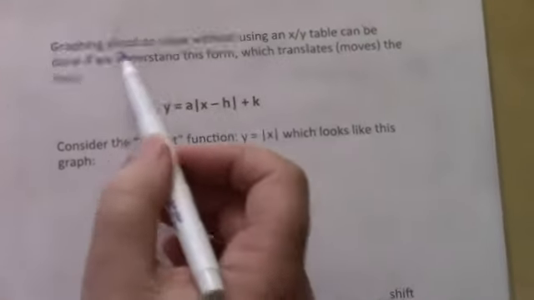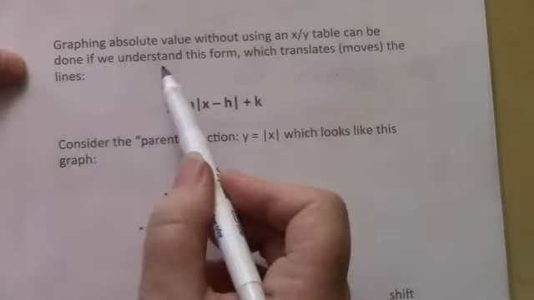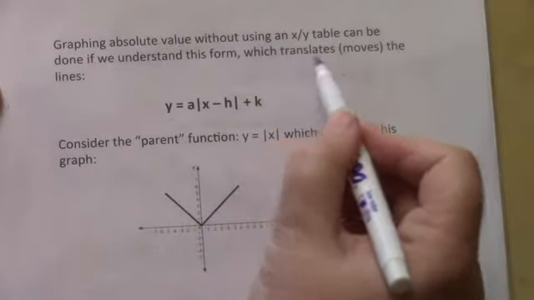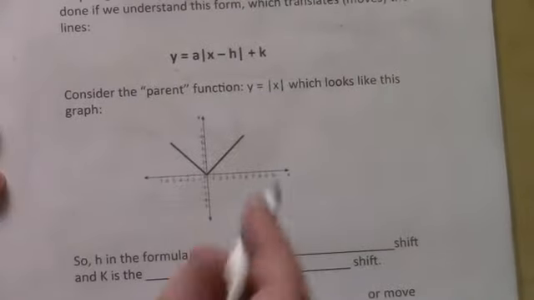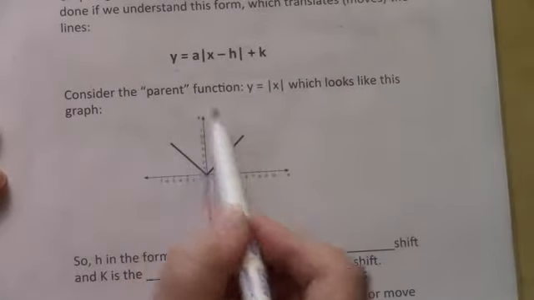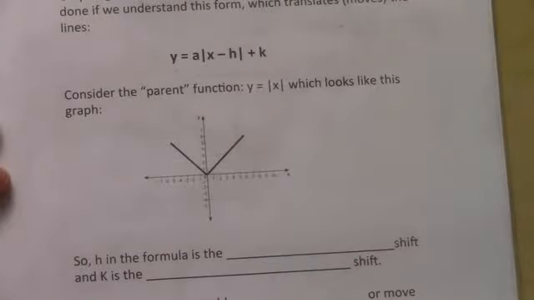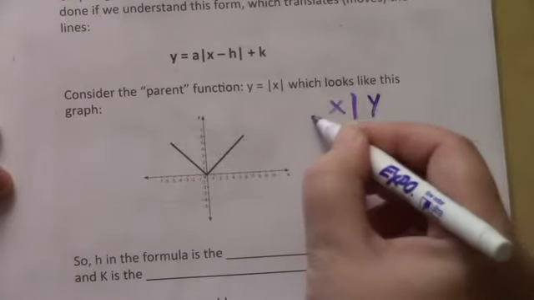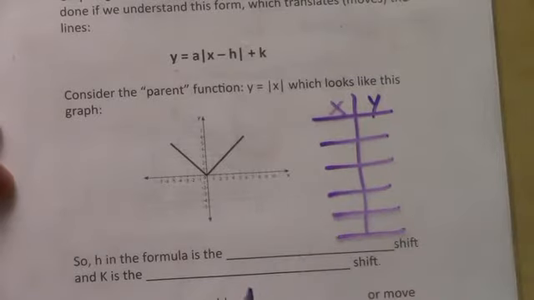If we want to graph an absolute value without using the table, it can be done if we understand this form. This form will translate or move the lines. So we always start with our parent function, which is y equals x. So I will use a little xy table on this to illustrate how this happens. How is this a parent function? This is where we start.